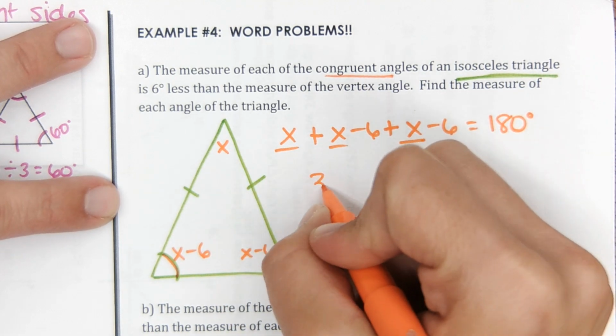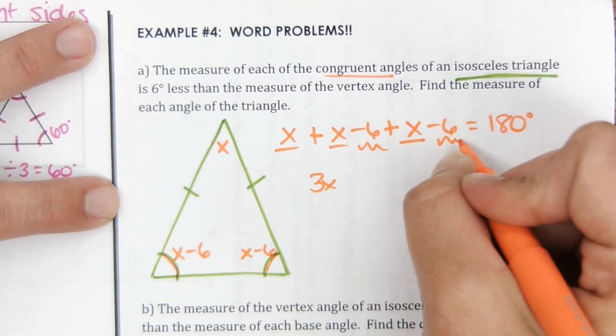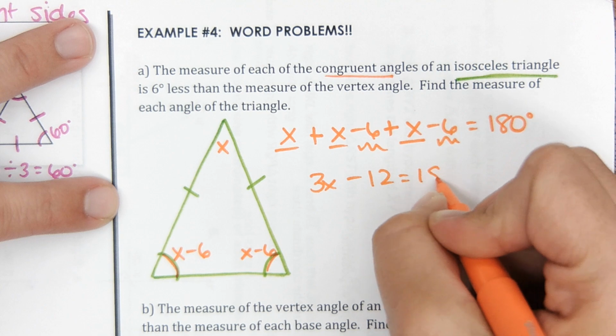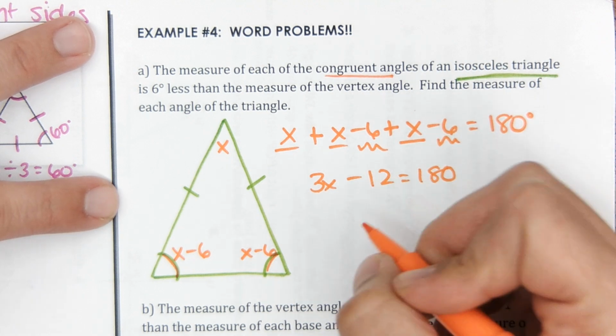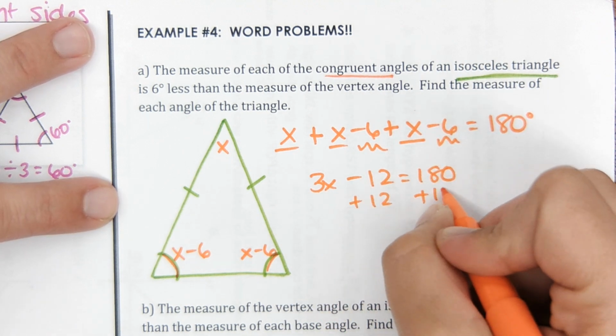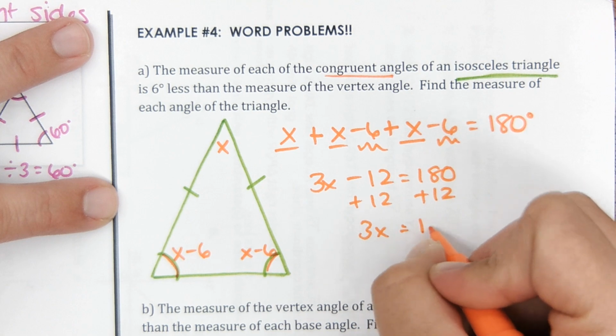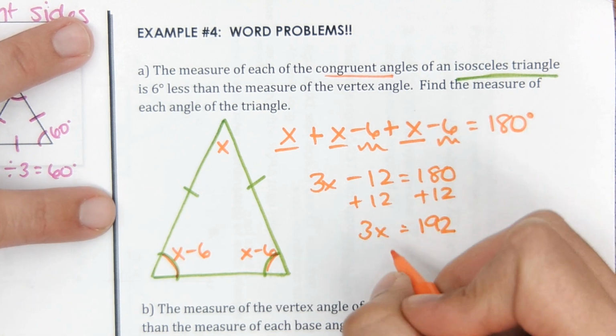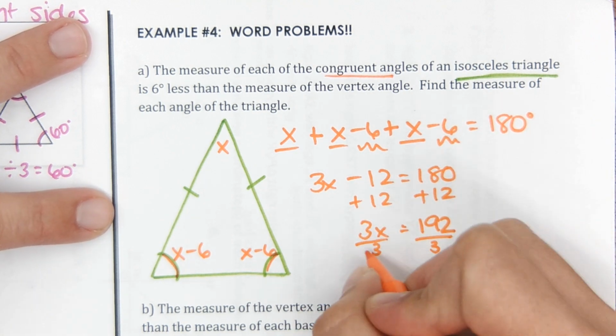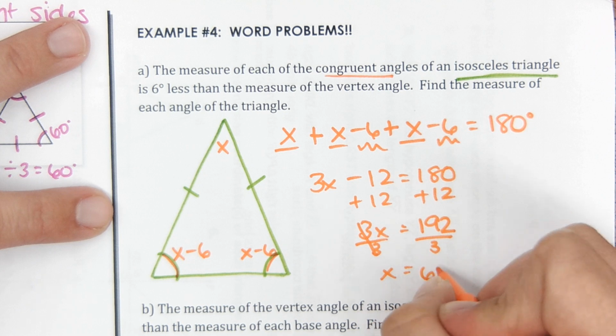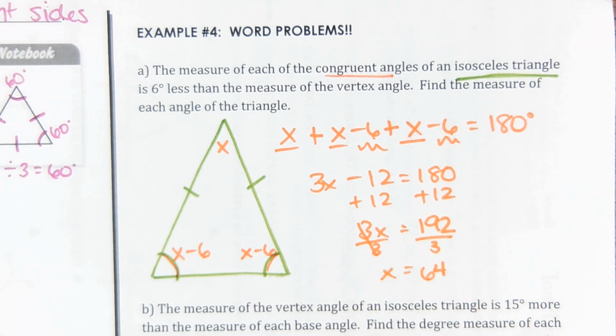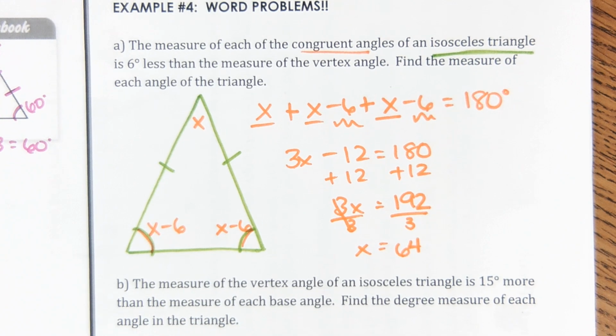So combine all those, 3x minus 12 equals 180. We get x equals 64.